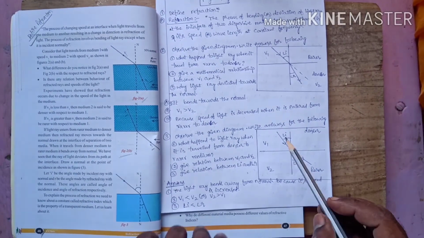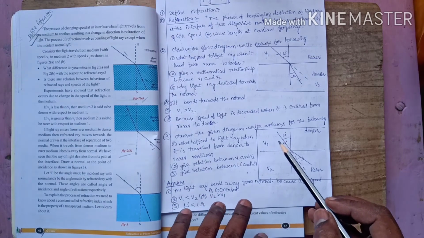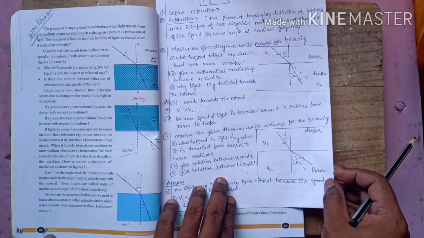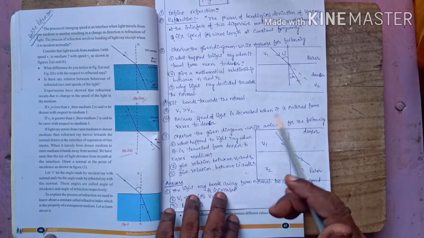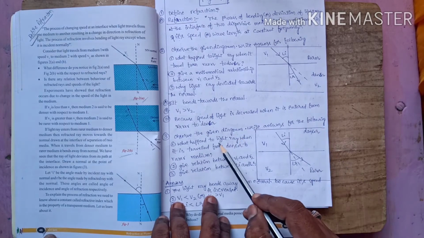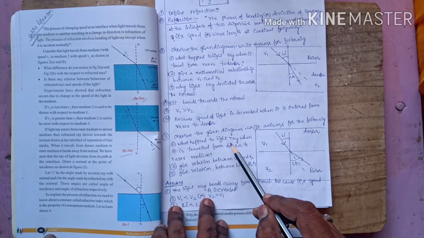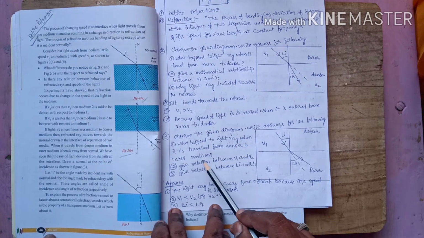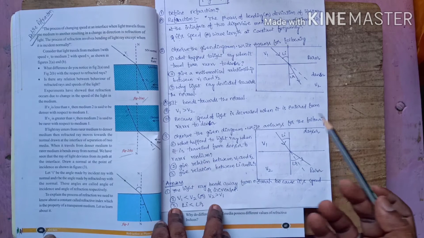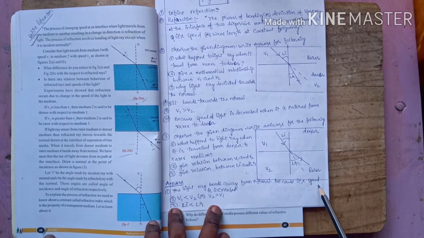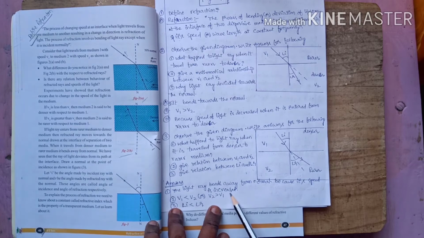That glass lab activity video was also shown in the previous videos. So if you observe those videos, then you can understand the concept easily. Observe the given diagram, write the answers for the following. What happened to the light ray when it travels from denser to rarer medium? Denser to rarer, it bends away from the normal. Why? Because its speed is increased.